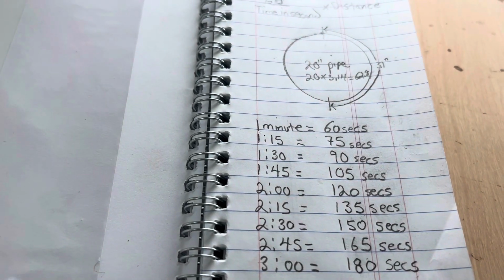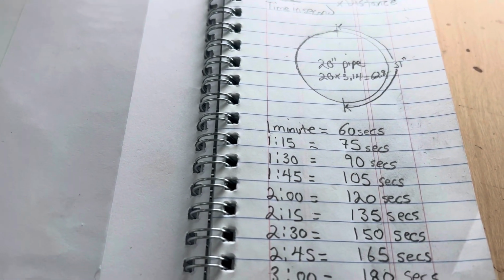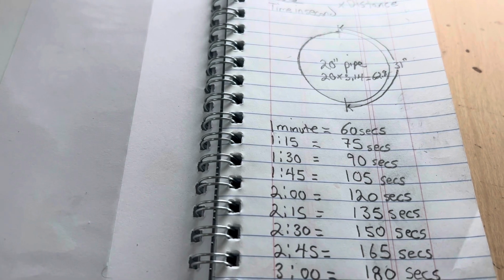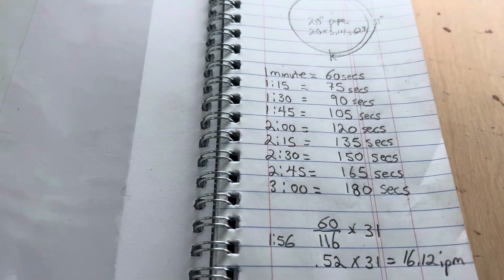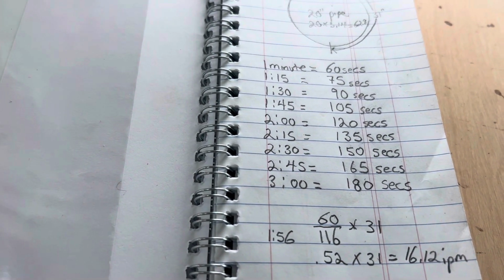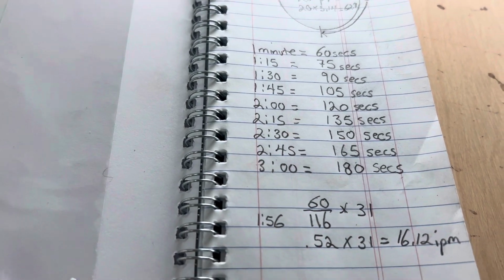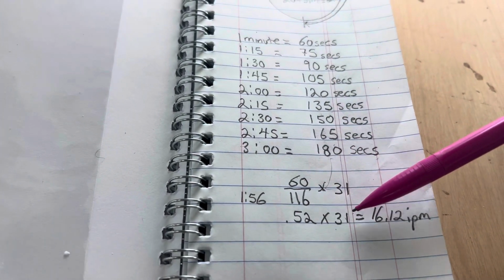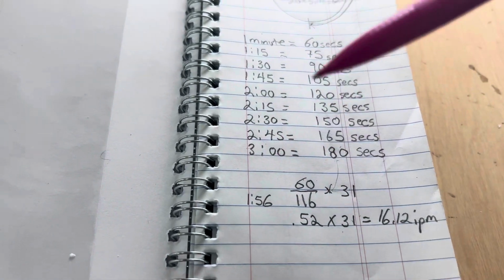So let's do a simple formula. Let's say, for instance, he's running a field pass. So here we go. So I'm sitting on a hill. I don't want to get in the ditch. I know it's 31 inches to get to the bottom. So I'm doing some arc time. So I start my stopwatch.